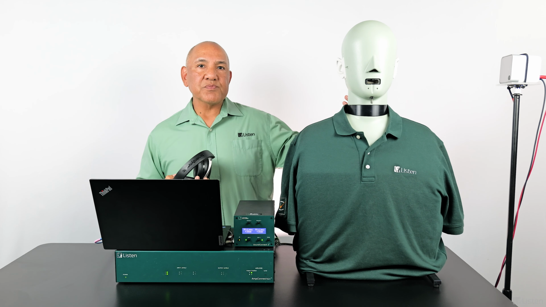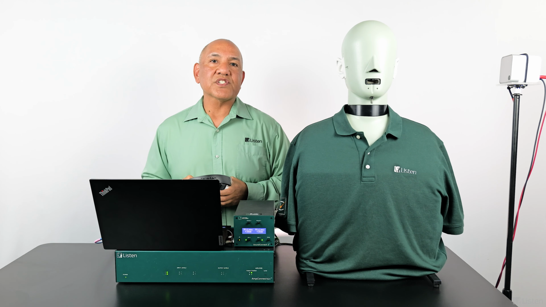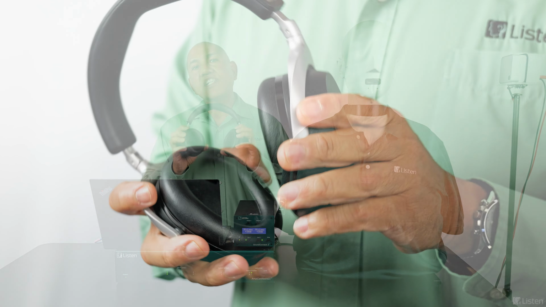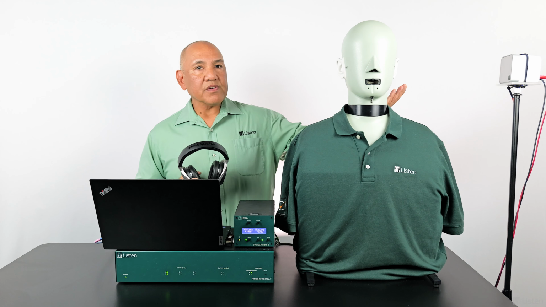I've got a basic speaker here to generate the pink noise that we'll use to measure the noise cancellation, and I have a nice pair of noise cancellation headphones. We'll play pink noise from this speaker.